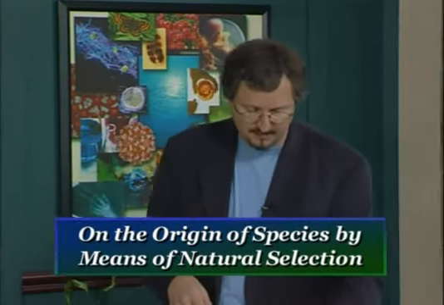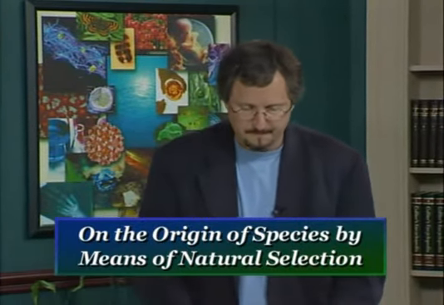Lyell arranged for Wallace's paper and for an excerpted synopsis of Darwin's 1844 manuscript, which Lyell had seen long ago, to be published simultaneously, giving credit for the discovery of the theory of natural selection to both men. Darwin then quickly finished the book-length version of his ideas that he had been working on for years, which was published the following year in 1859 with the title On the Origin of Species by Means of Natural Selection.